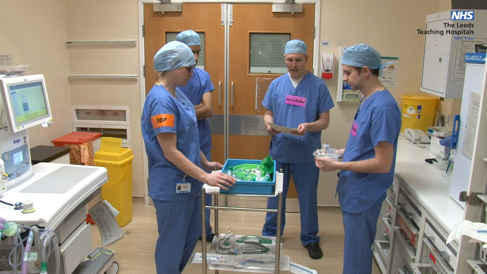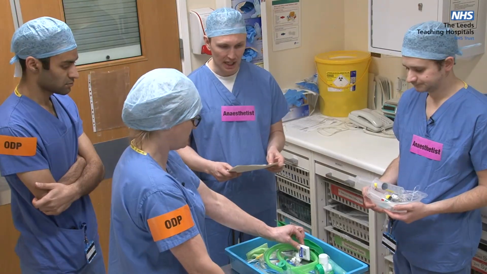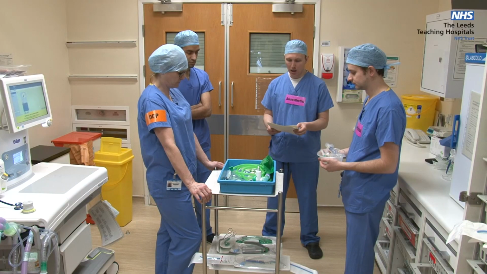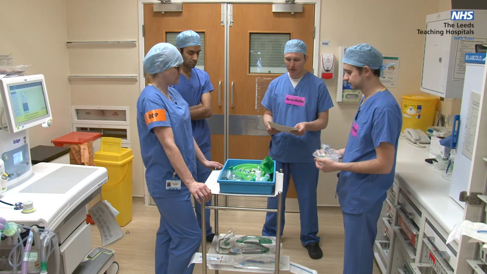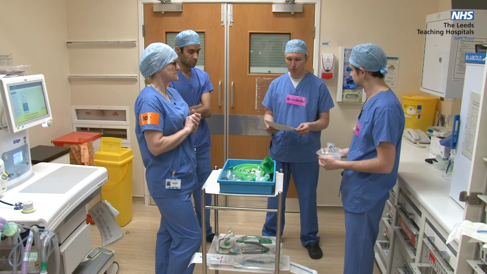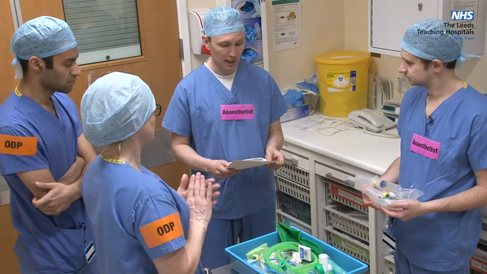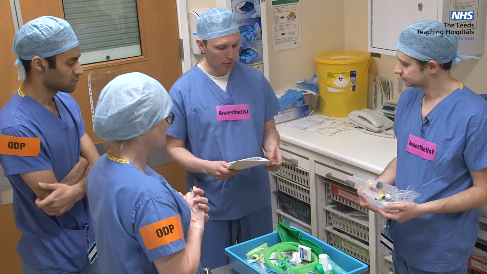We've also prepared the following equipment. So we have a video laryngoscope. Yep. And we've checked the battery on that. Yep. We have an appropriate blade for that laryngoscope. Yep. Monitoring, we have ECG, SATS probe and non-invasive blood pressure on the patient in the room. There's a capnograph block in the room. Suction and Yankauer is in the room.